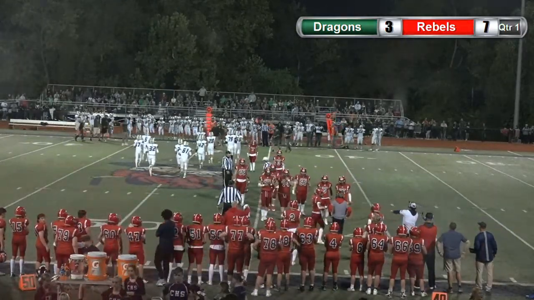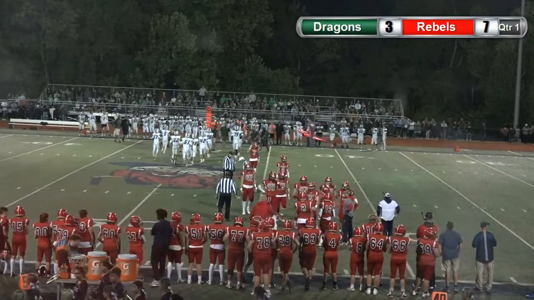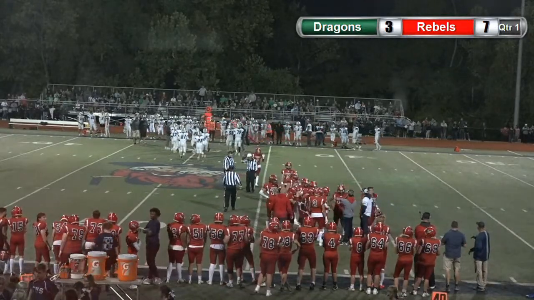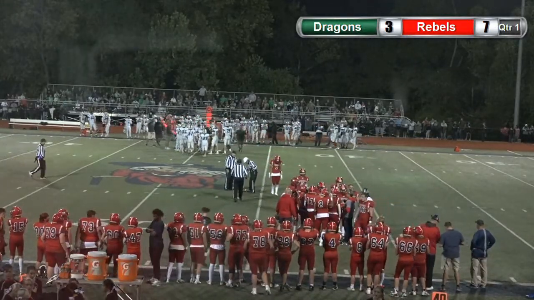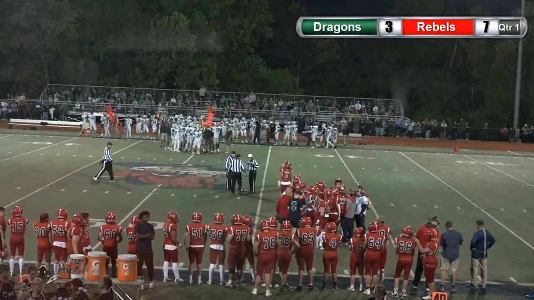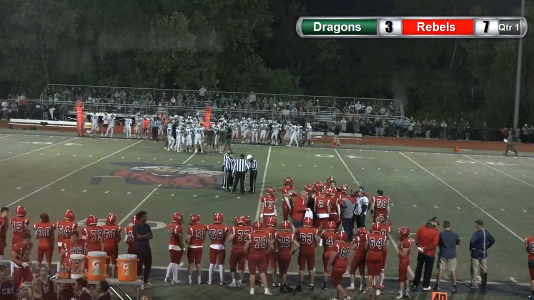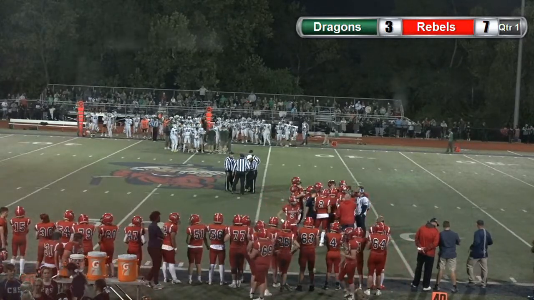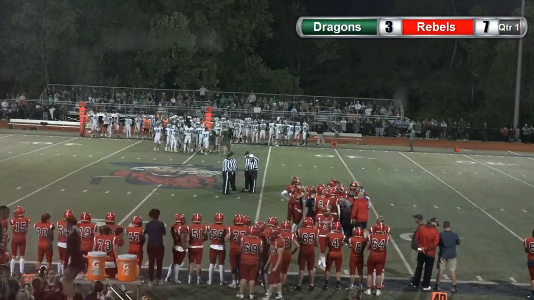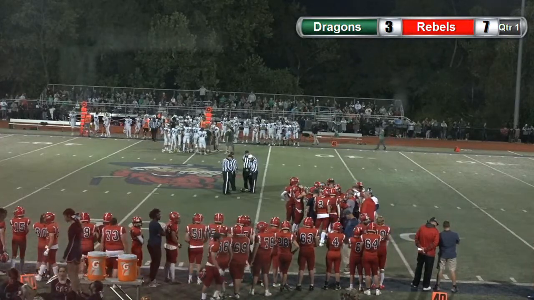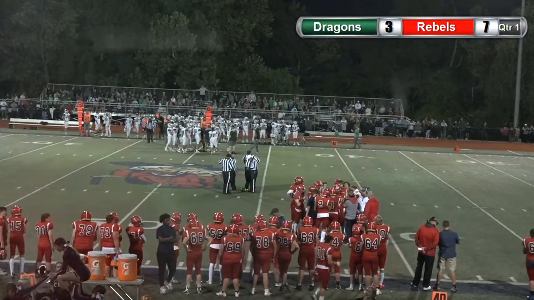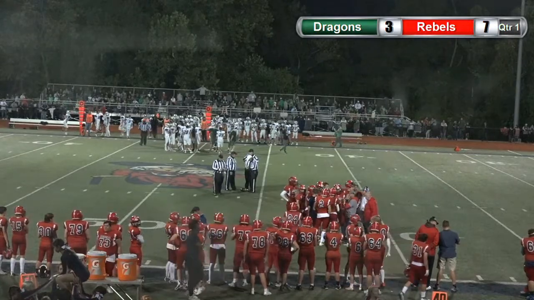But that'll be the end of the first quarter, 7-3. Very good, competitive first quarter. Mistake on punt return for St. John. A couple bad snaps for Central. Other than that, it's been a pretty crisp game. A couple penalty calls, but a very balanced game. And that should bode well for the next 3 quarters of entertaining football for those of you watching at home.